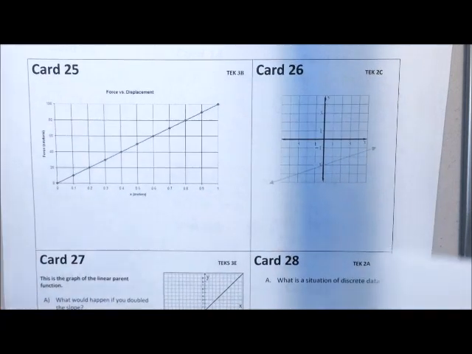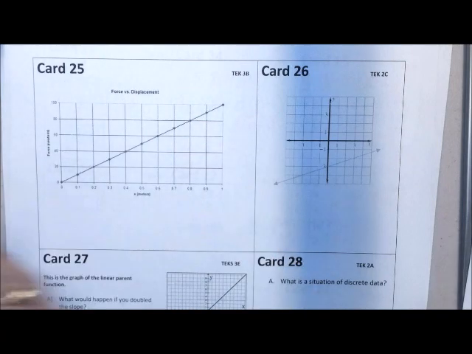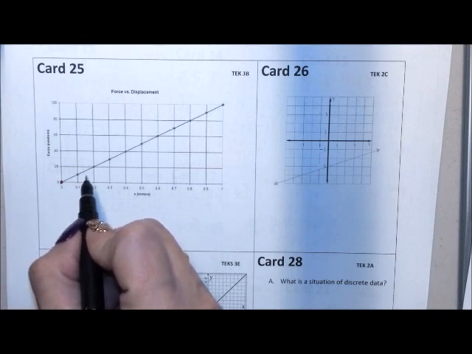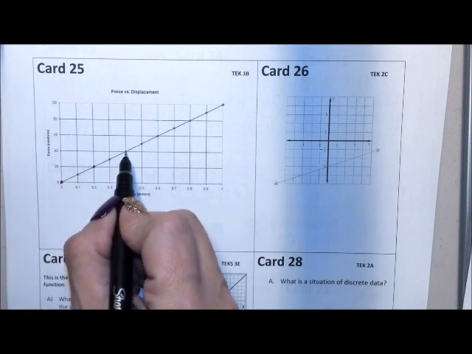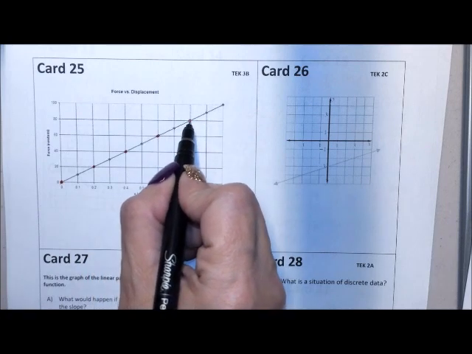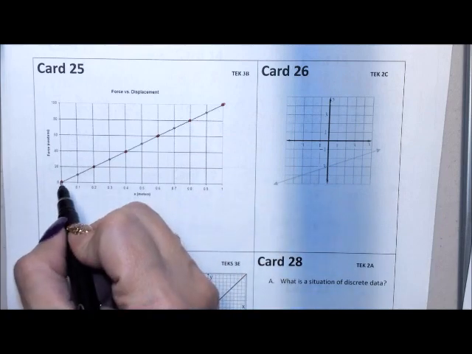Determine the rate of change of the graph. Okay, rate of change. Oh, look at all those decimals. Ouch. All right, so I need to find ones like right here. Here's one. Here's one. There's one. You want to find the ones that hit right in the corners. And then we can kind of look.